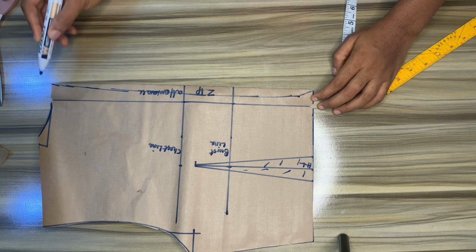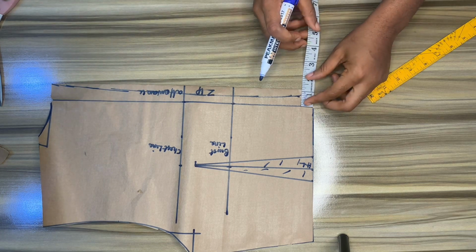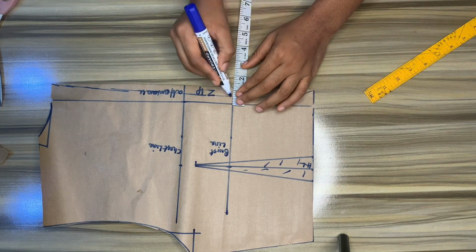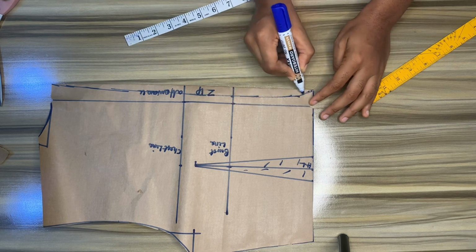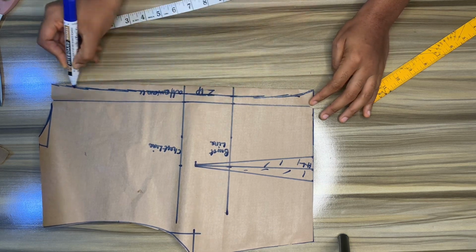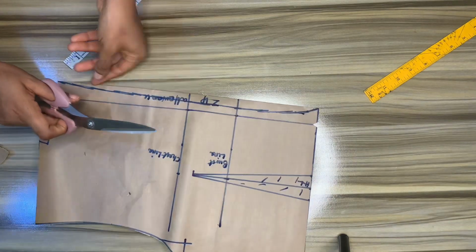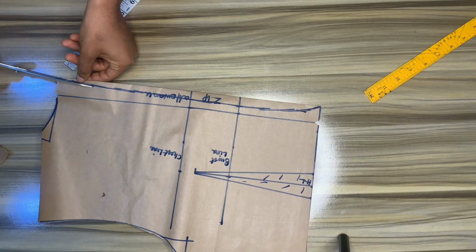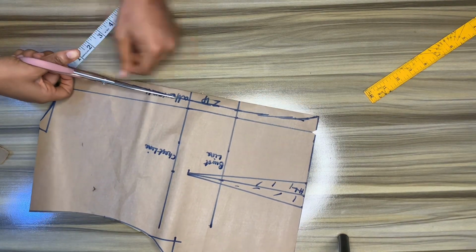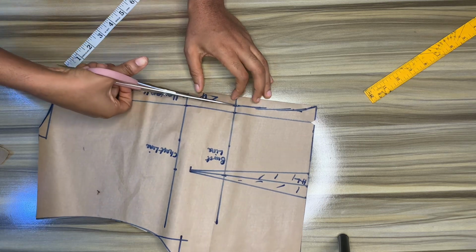So on that half length line, I went in by 0.5. Can you see? I went in by 0.5, and then I just connected it like so, just to give it that shaping of our back, and then I'll cut it out. Can you see? So guys, if you have any question, let me know.